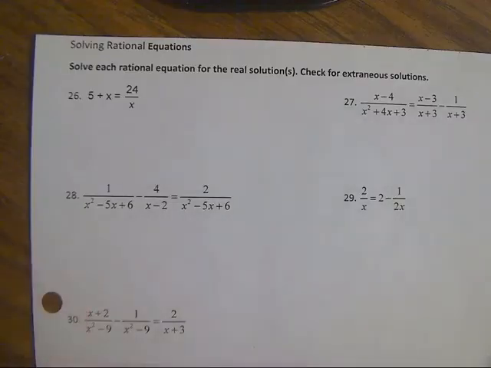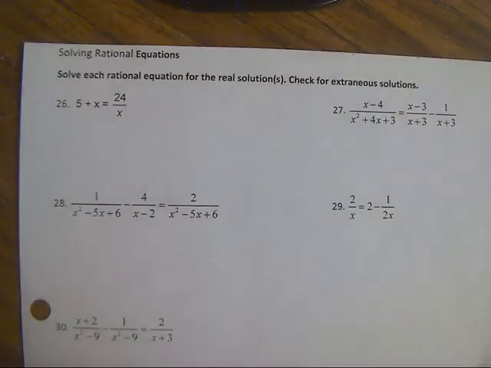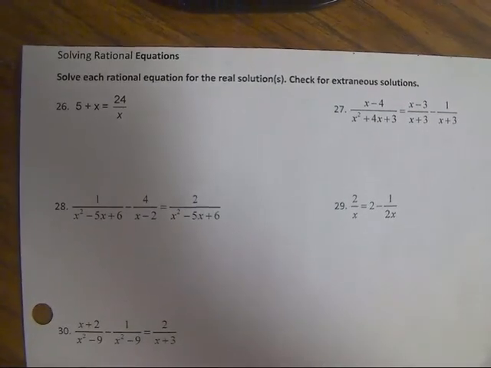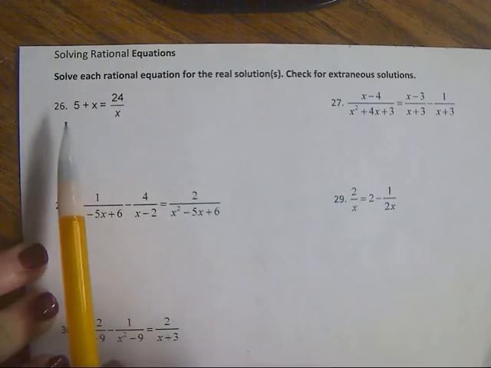All right, so now we're going to solve rational equations. This is the last piece. So with solving, our goal here is to get rid of our denominators, okay? So in order to do this, I need to know what the common denominator is. So that way I can multiply it across and get rid of all the pieces that are underneath.